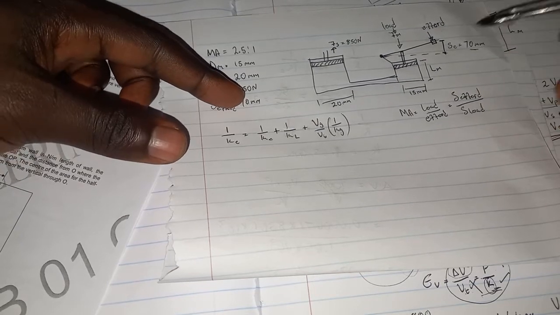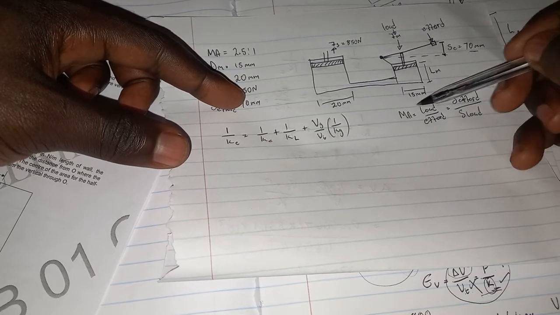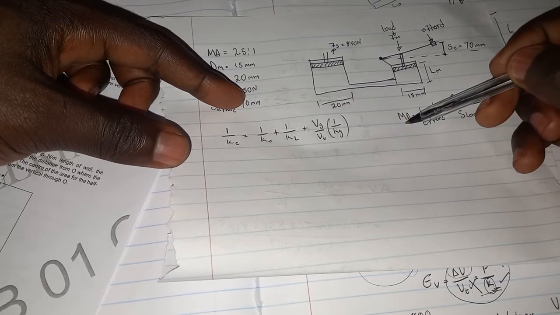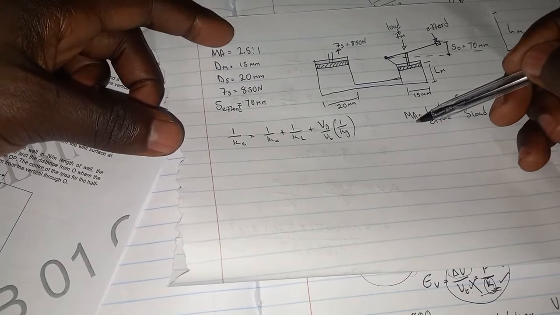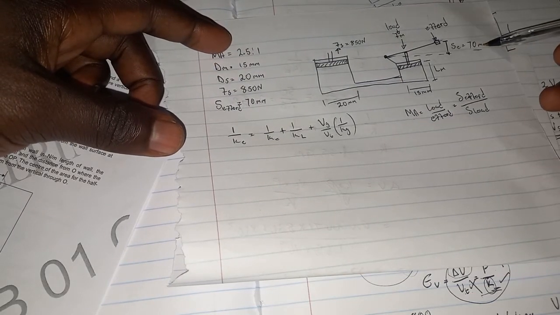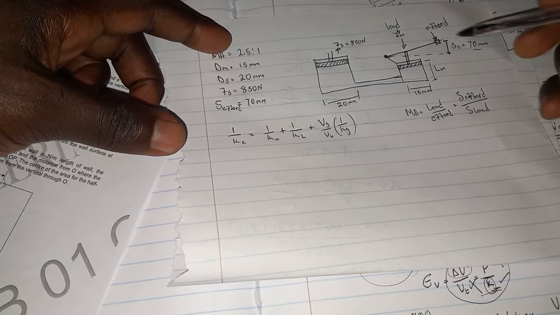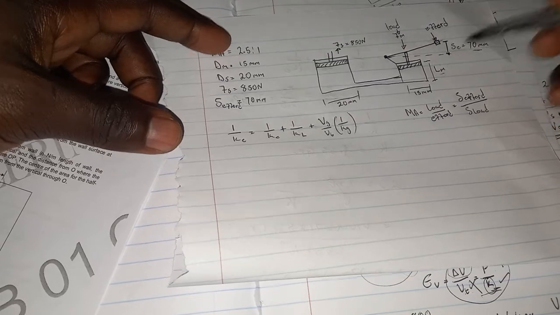Now if you need the stroke length, you need to come back to this point. You use your mechanical advantage, which is 2.5, and this is your effort distance, and then you need the load distance. The load distance is going to be low.